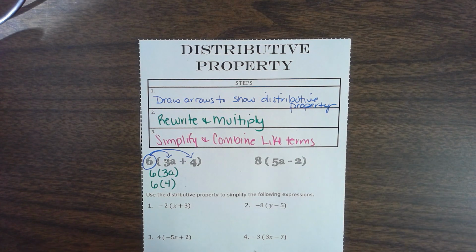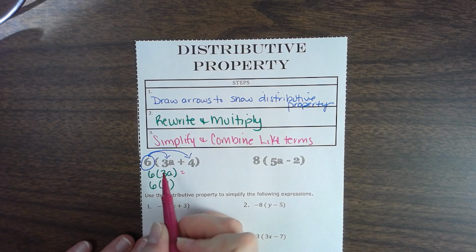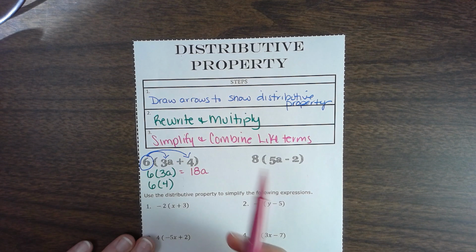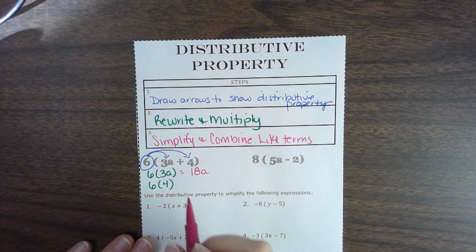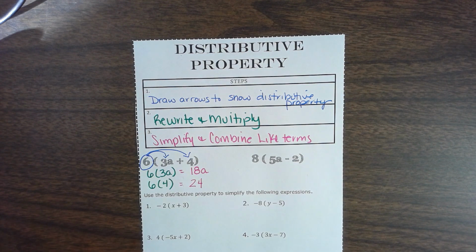Okay, and what that means is we're going to have 6 times 3, which is 18, and we have 1a. So 6 times 3a is 18a. 6 times 4 is 24. So now that we have those, we're going to rewrite.